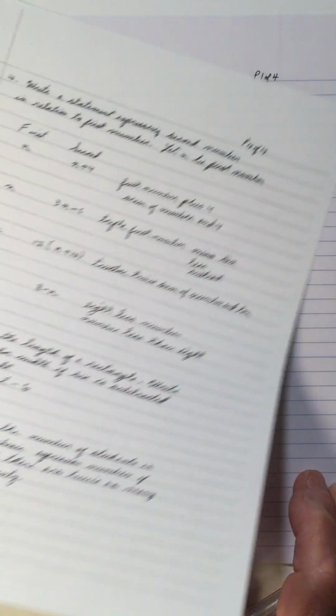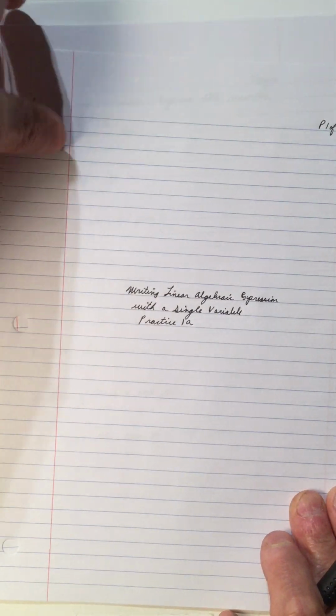So that's a review of linear expressions, first practice. And again, I have these sheets here. I just didn't take them away. I will now. Sorry for that.